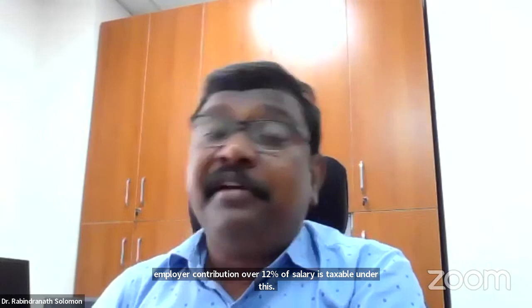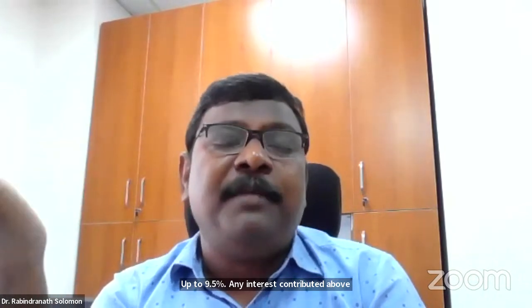Okay. The next, interest credited. Now, when it comes to interest credited to recognized provident fund, it is exempt up to 9.5%. Any interest credited above 9.5% is taxable.